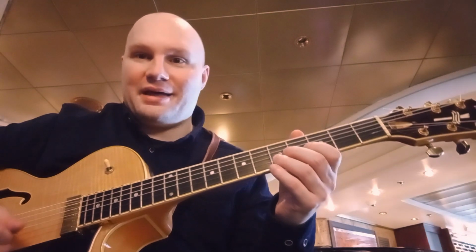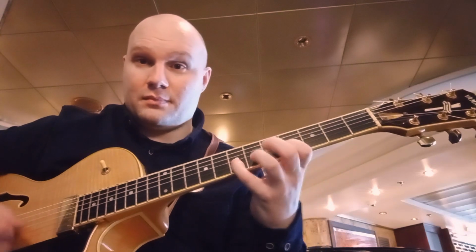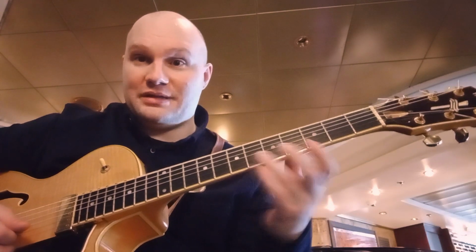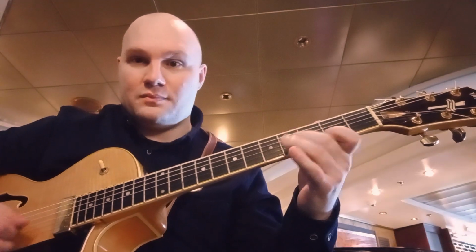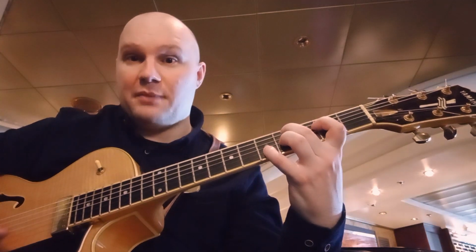Okay, we're back, and lick number 3 goes like this. Right? This F note is actually the start of the next lick. So this is happening over C sharp minor 7.